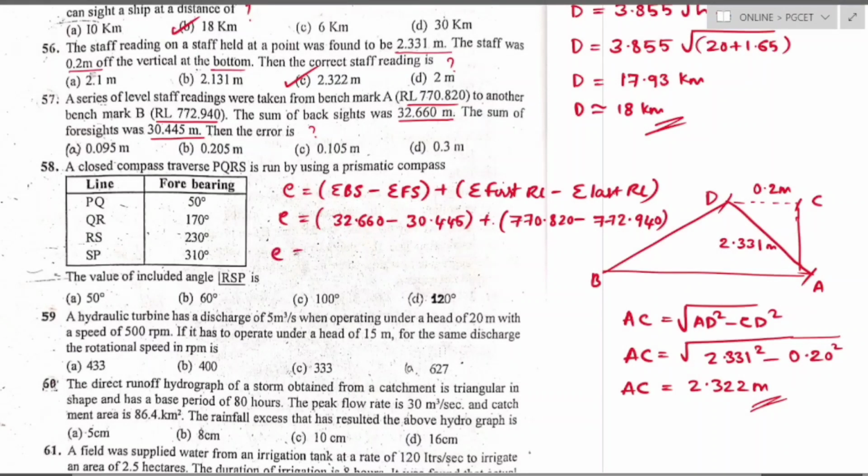Therefore, the error will be 0.095 meter. Option A will be the right answer.